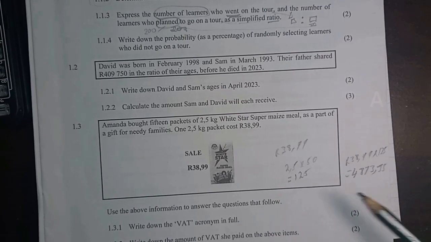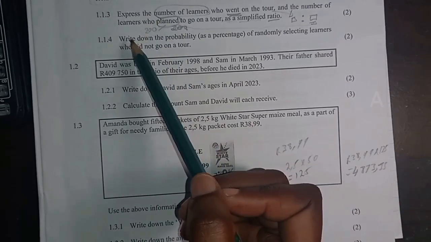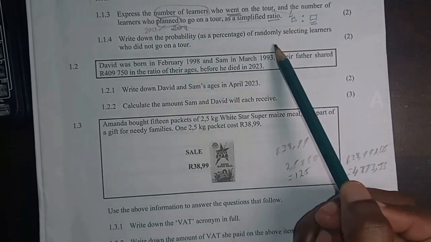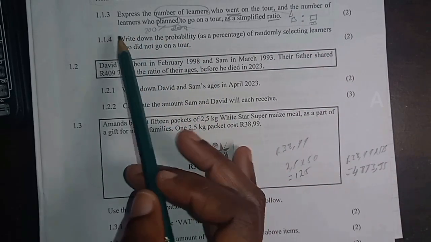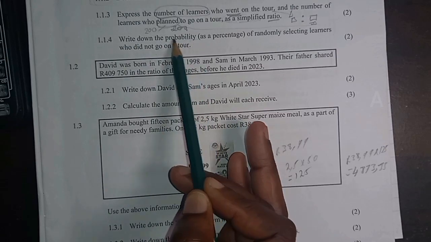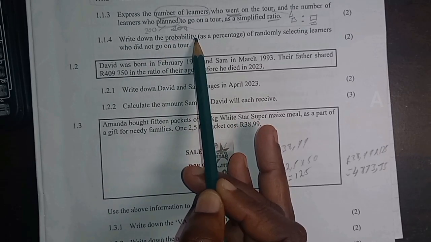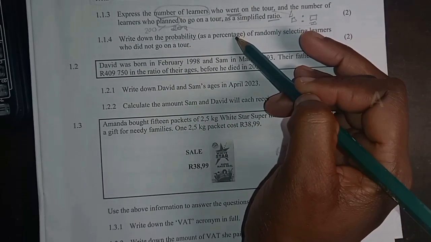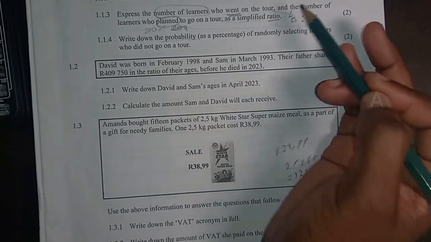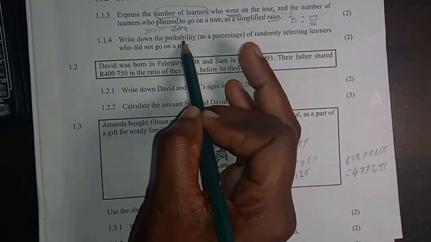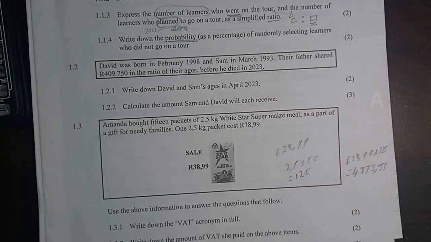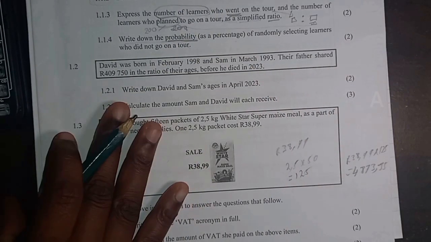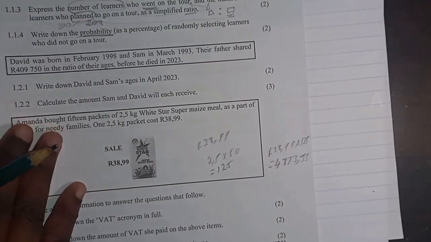And then how do they want us to write it? Write down the probability of randomly selecting a learner who did not go on a tour. In this question, they want us to write a probability. That's the main question. They're not saying calculate the percentage of, no, they're saying write down the probability. So what is probability? The possible chances something might happen, and therefore we have a formula for that.